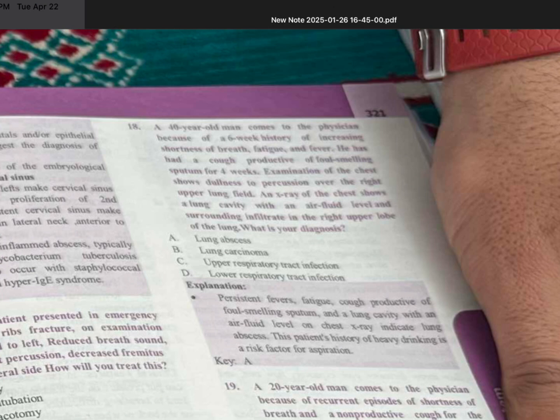18 hai ki 40-year-old man comes to the physician because of 6-week history of increasing shortness of breath, fatigue, and fever. He has had a cough productive of foul smelling sputum for 4 weeks. Examination of the chest shows dullness to percussion over the right upper lung field. An X-ray of the chest shows a lung cavity with an air fluid level and surrounding infiltrate in the right upper lobe of the lung. What is your diagnosis? So option A is correct, lung abscess.